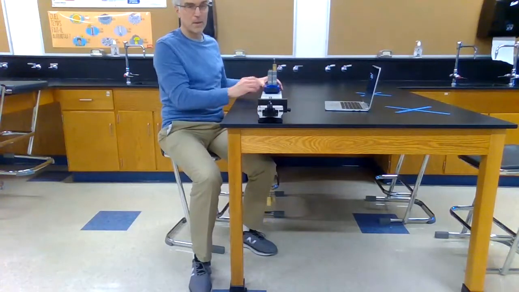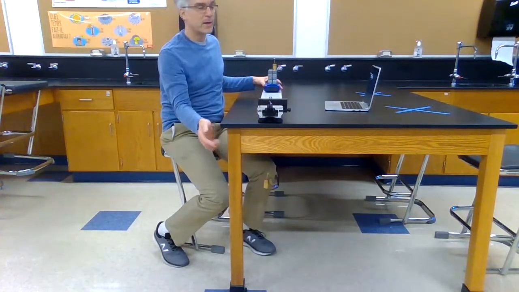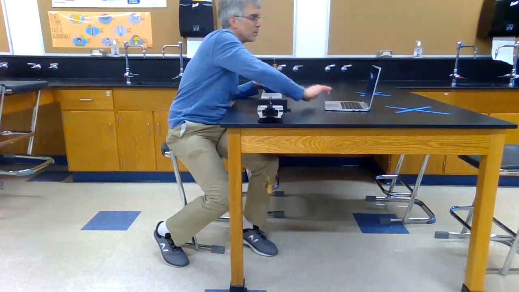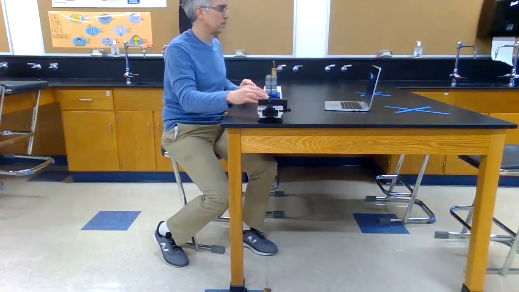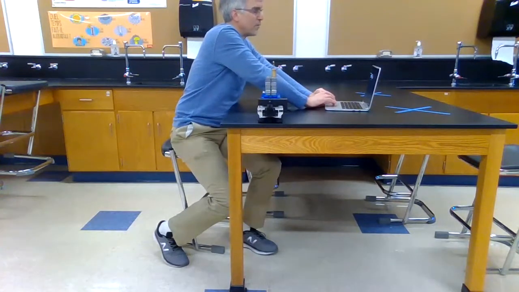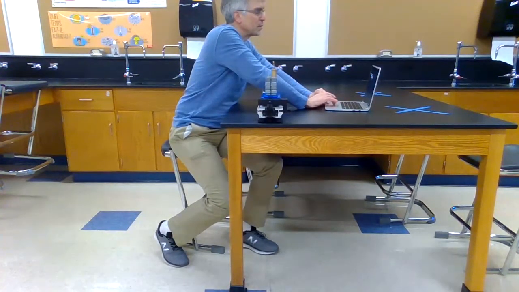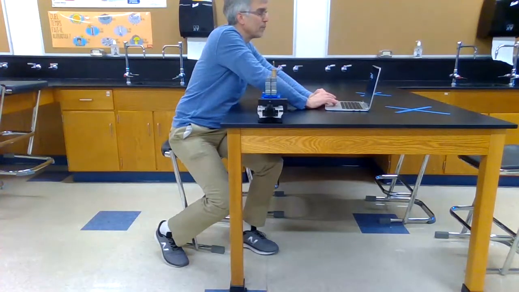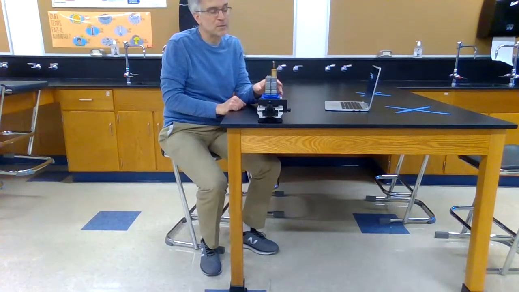Right, and as you can guess, now that there's more weight on the end of the string, this will accelerate at a higher rate. But let's do the numbers. Okay, for 1.47 newtons, the three accelerations are 0.473, 0.449, and 0.449. So those are your three accelerations for 1.47 newtons of net force. The accelerations are all in meters per second squared.